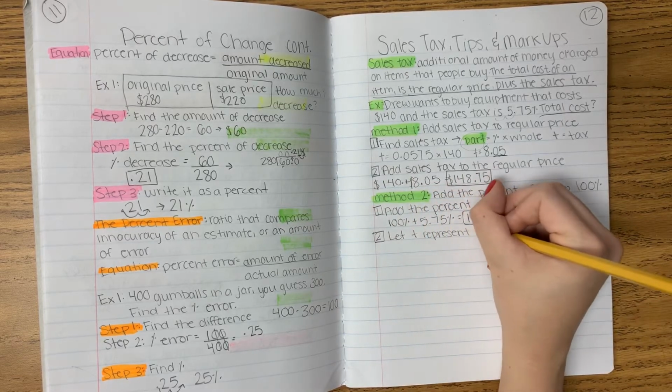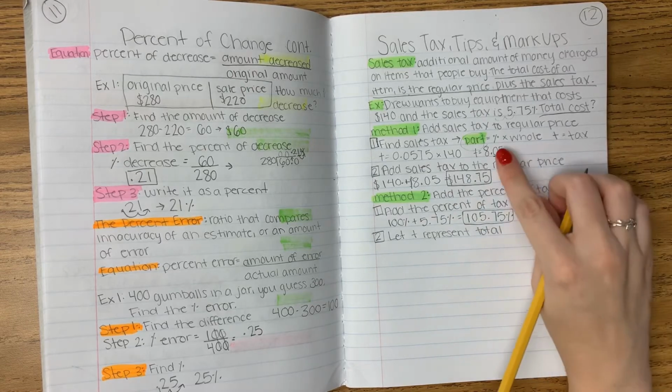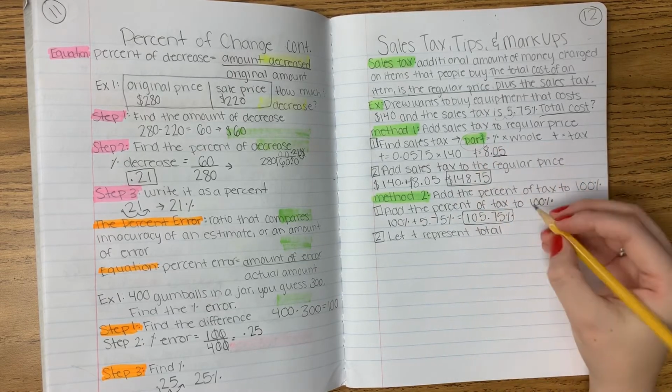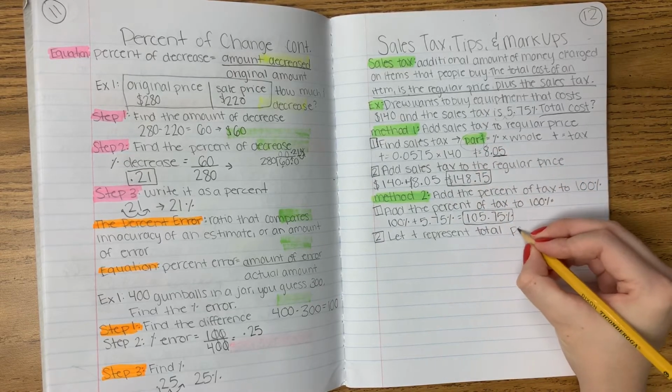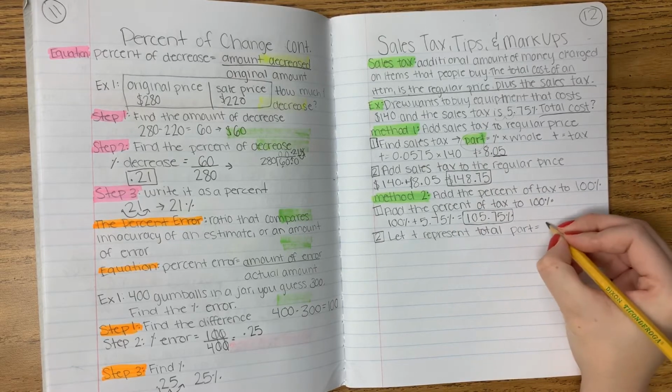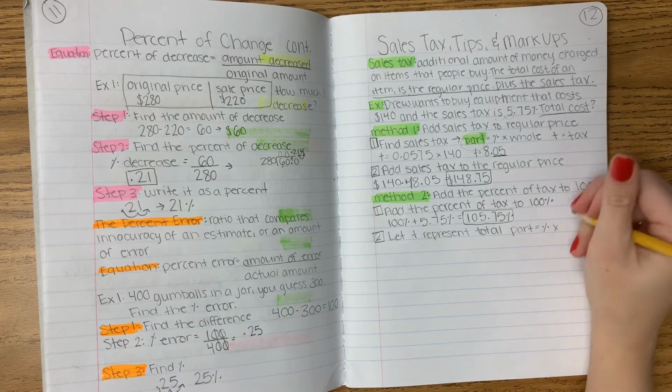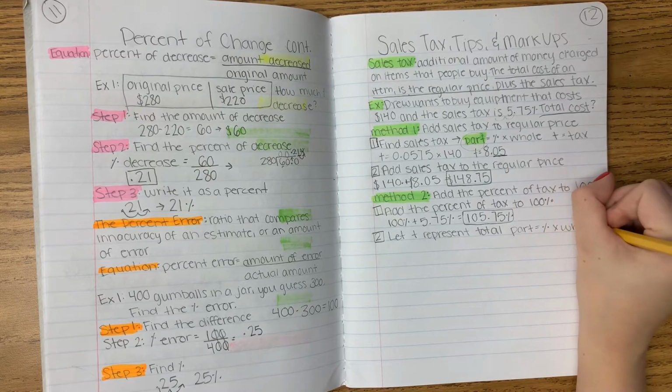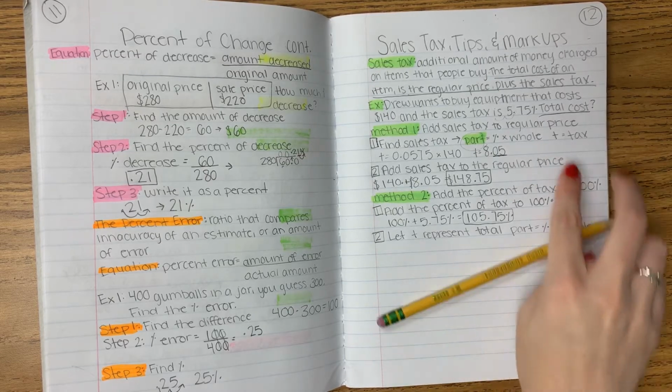We're still going to work with the same formula: part equals percent times whole, and T is our whole.